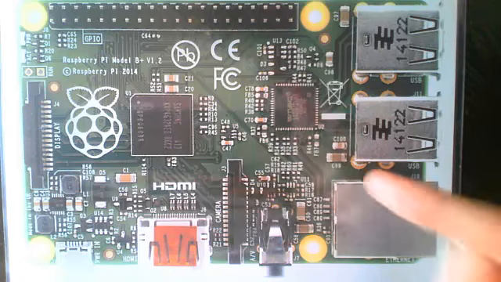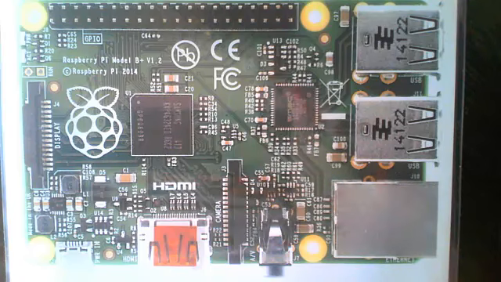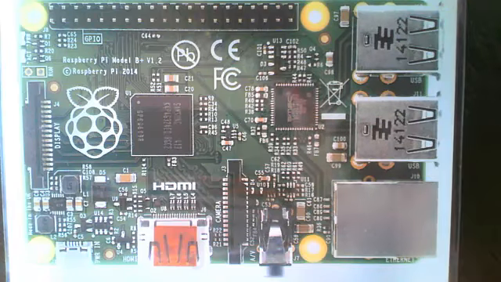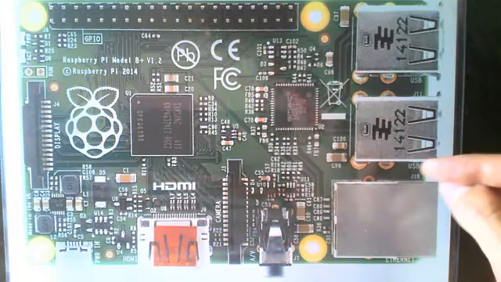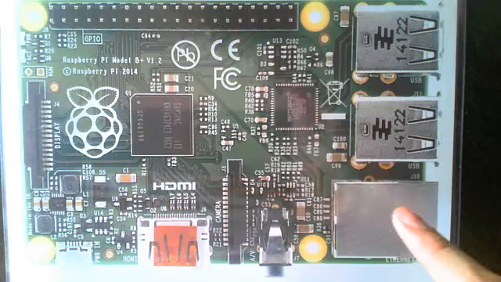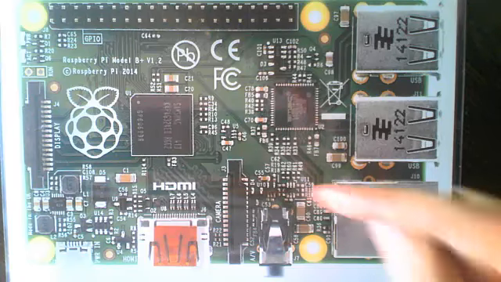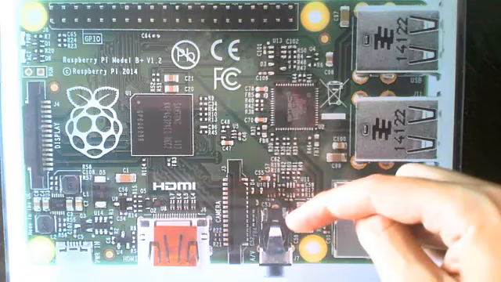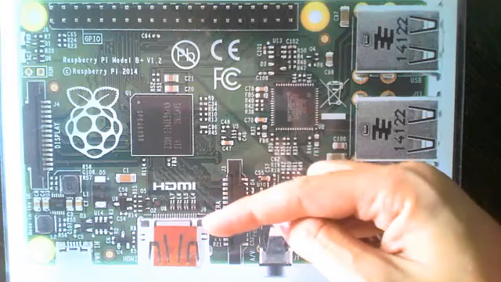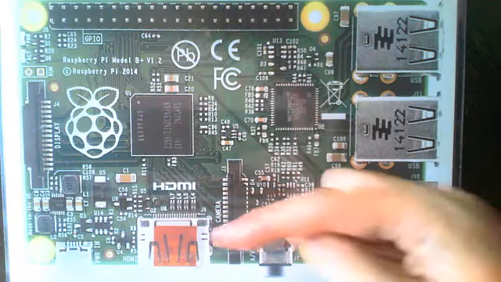Here is how a Raspberry Pi looks. Let us first start with the most important components. On the right side you will find two USB ports and another two below them. On this side you will find a network connector. An Ethernet cable can be connected here to enjoy network connection. And on this side you will find a composite audio video jack. It can be used as an alternative to the HDMI port. You can either use one of those.